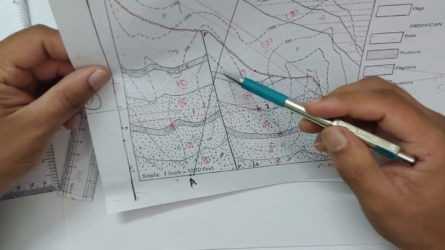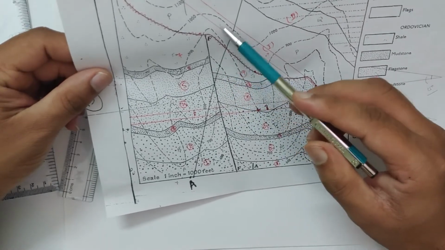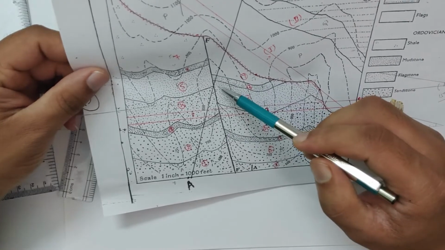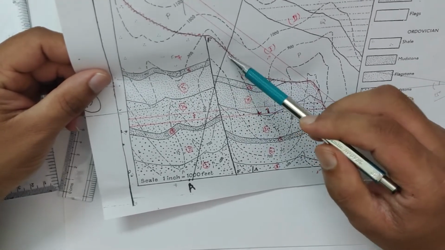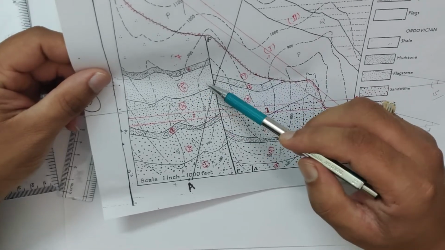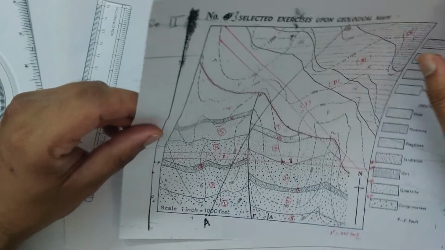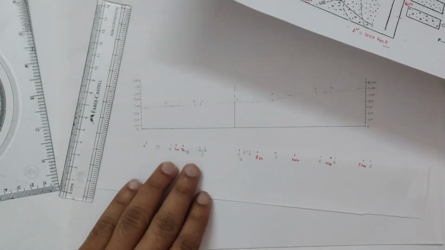We have 1, 2, 3, 4, bed 5, 6 and 7. So 5 is coming in this direction, and 6 and 7 are coming in this direction, and other beds are coming in this direction. The one which will not come, we will draw by determining the thickness of the beds. So our profile is complete.